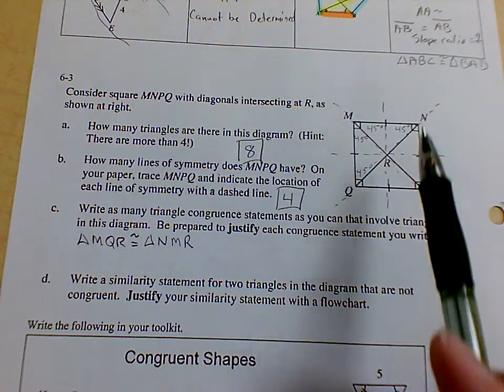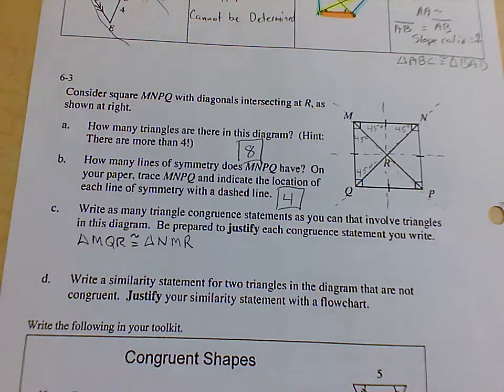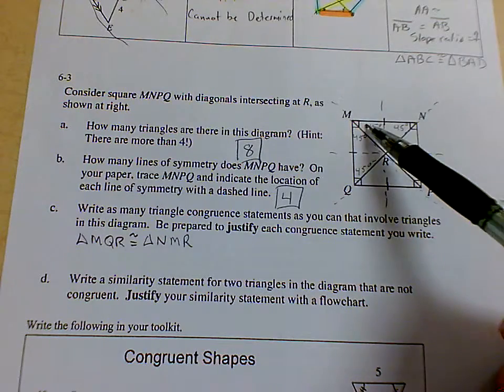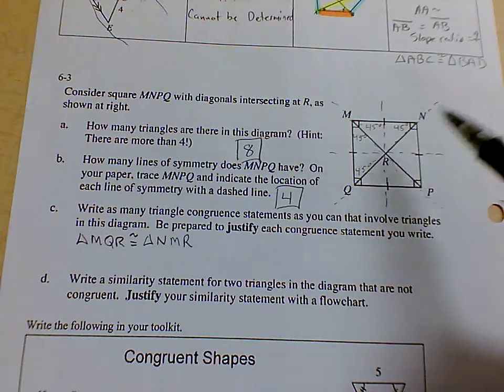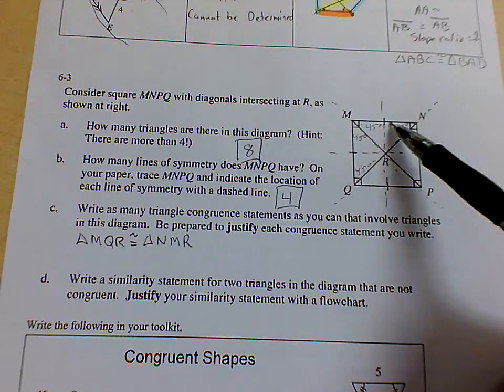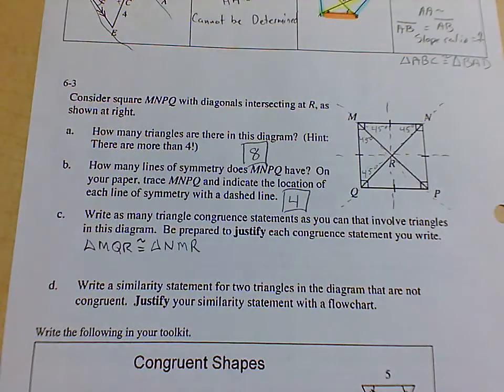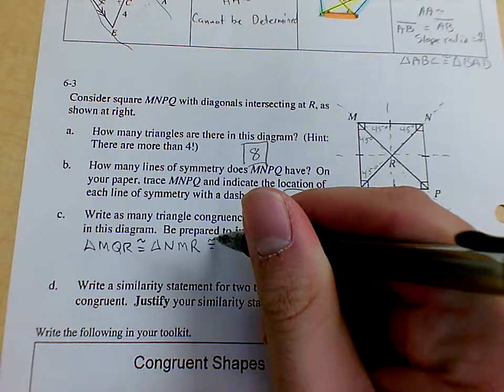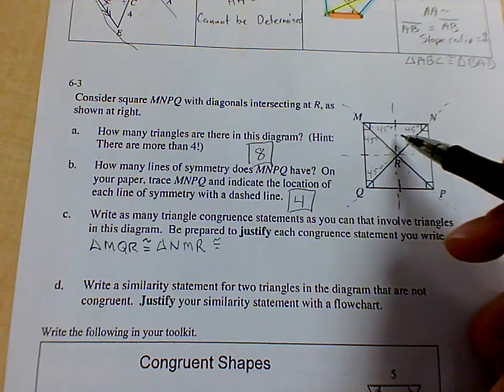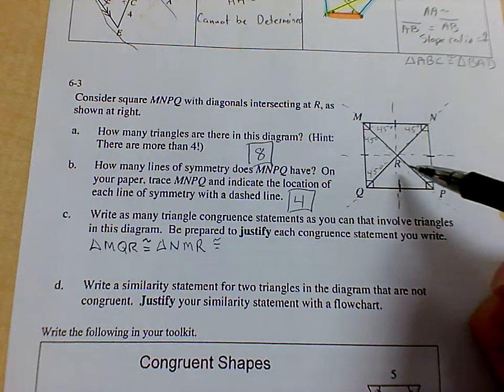Remember, in order for triangles to be congruent, they have to be similar, and the side lengths have to have a common ratio of 1, or we have to know a side length is congruent. So we've got angle similarity, because those are both 45 and those are both 45. And we know that side MN is congruent to MQ, because it's a square, and all sides of a square are the same. So because those sides are congruent, those triangles are congruent. Which also means this triangle over here is going to be the same as that one, and this bottom one is going to be the same.